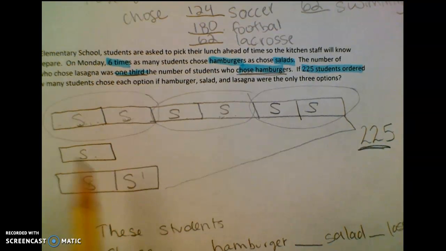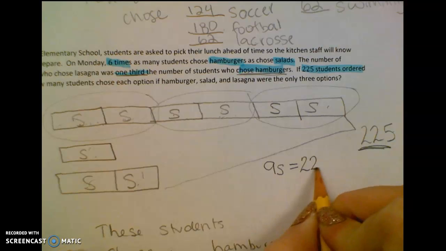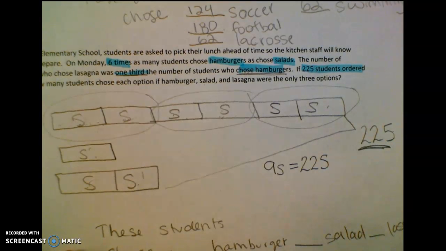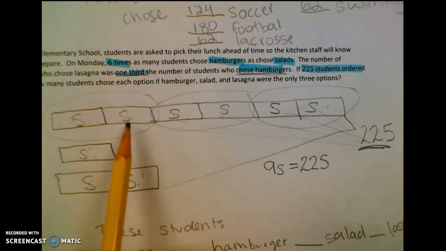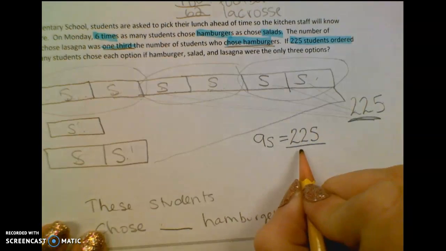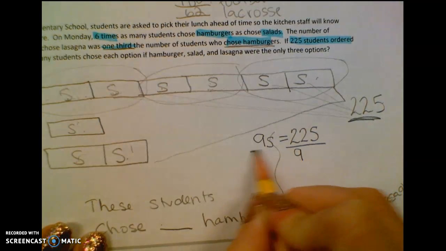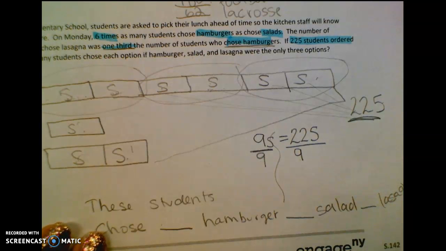So what I would have done here is 1, 2, 3, 4, 5, 6, 7, 8, 9 groups of S's is the same as 225 students. So there's our equation that we could have written. What I need to do with this 225 is split it evenly into all of these little groups. So how do I mathematically split things evenly? We divide. So I would take this 225 and divide it into the 9 groups. I know whatever I do to one side, I have to do to the other. So I divide that into 9 groups.